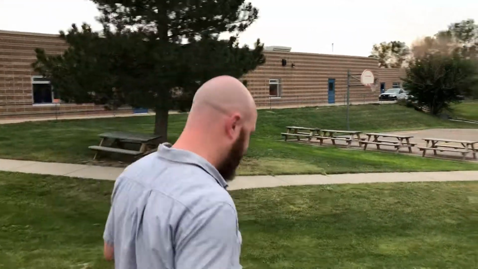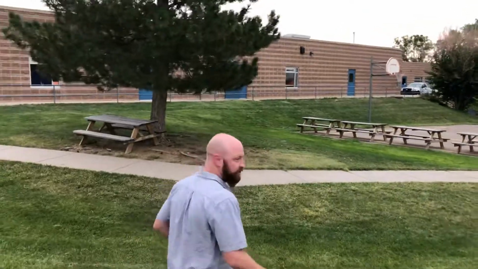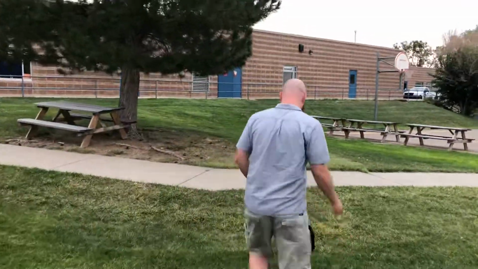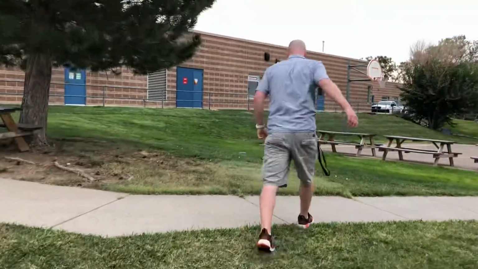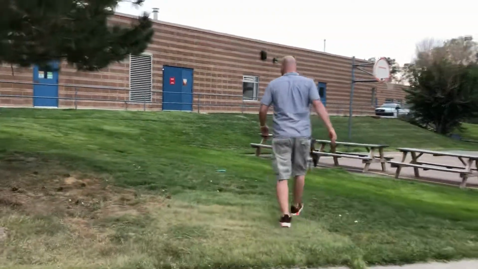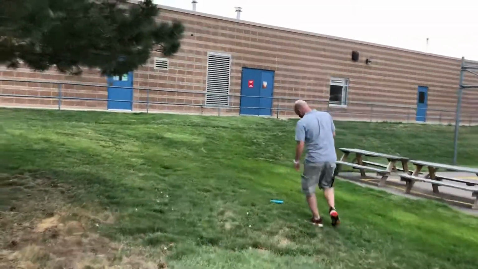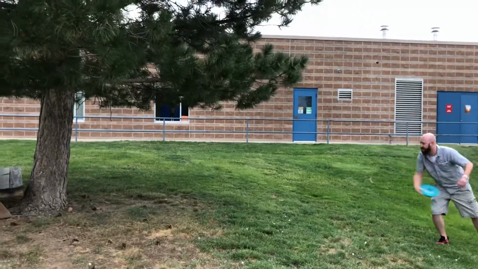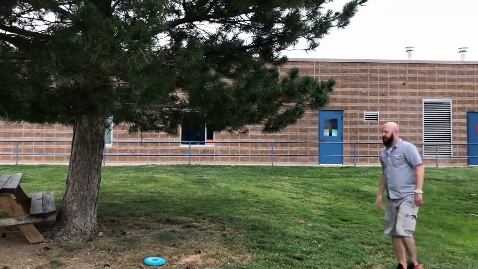All right, so I got close on my first throw. Now I got to go to where my disc landed, or my frisbee landed, and take my second shot from where it landed. So I'm going to throw from where it landed, see if I can get the tree in 2. Whoop, there you go. All right, that's 2.